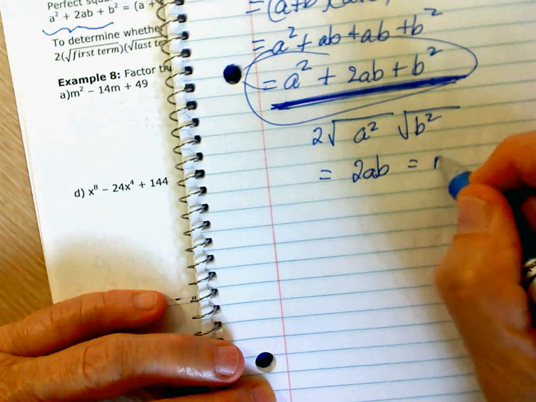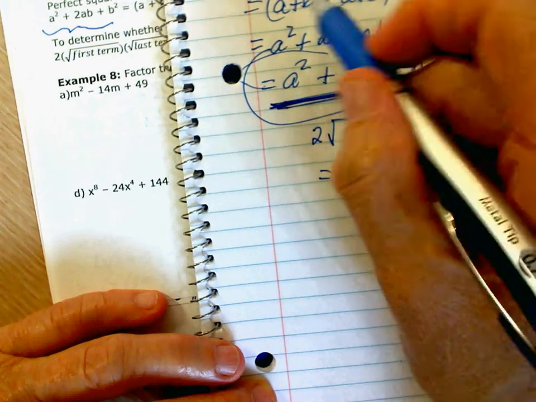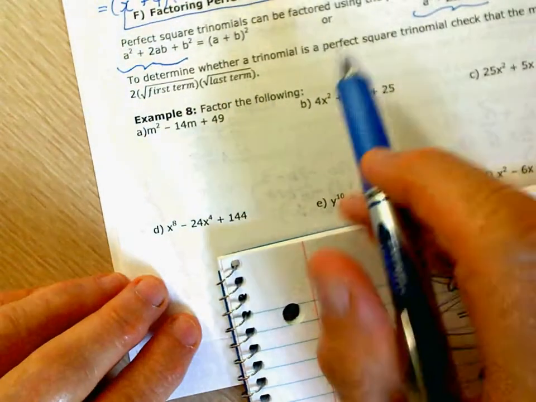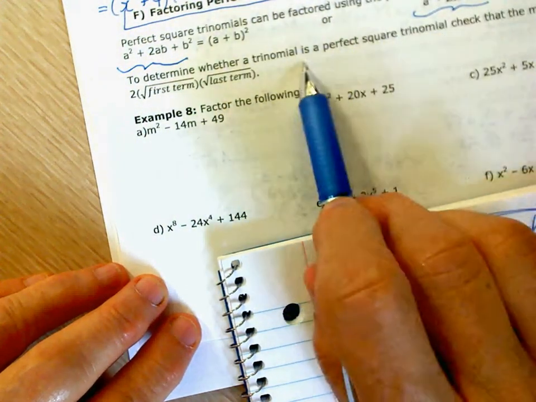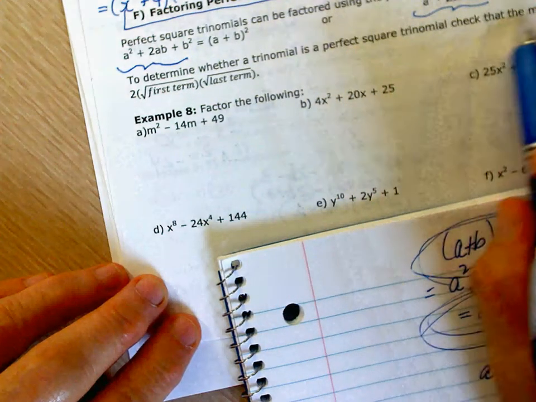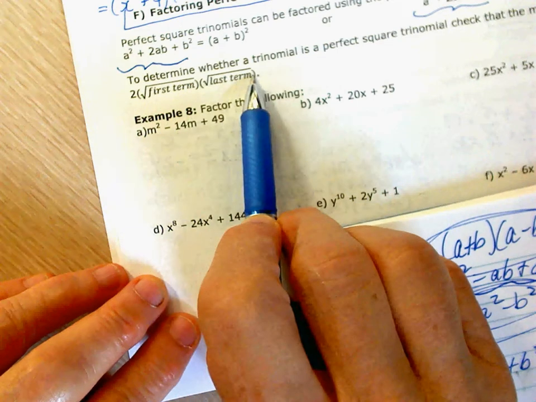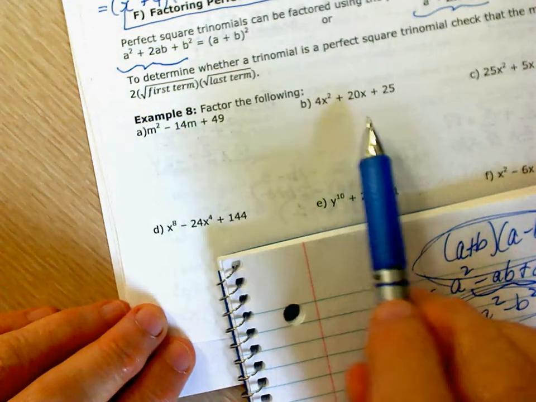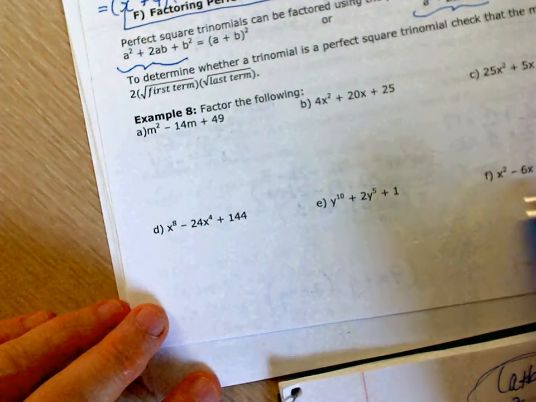That's the rule you use to determine whether or not something is a perfect trinomial square. To determine whether a trinomial is a perfect trinomial square, check that the middle term equals 2 times the first term times the last term. Okay? If you can recognize these as a perfect trinomial square, the factoring is easy. So let's just give this a check.